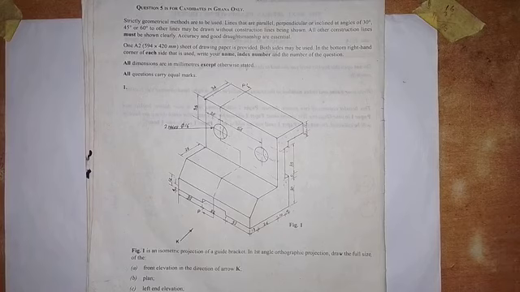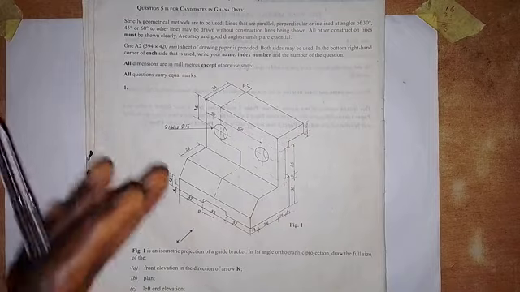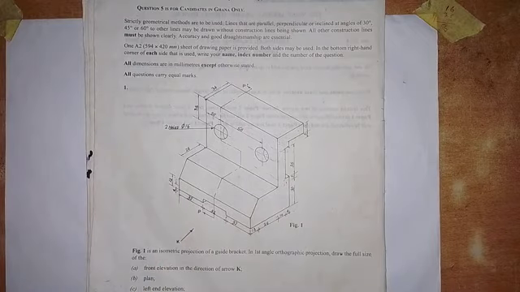Welcome to my channel. Here we are going to solve this problem, and it has to do with the construction of orthographic views of this object given the isometric view. As we have here, figure 1 is an isometric projection of a guided bracket. In the first angle orthographic projection, draw full size: question A, front elevation in direction of arrow K; question B, plan; question C, left end elevation; and question D, sectional elevation on PP.